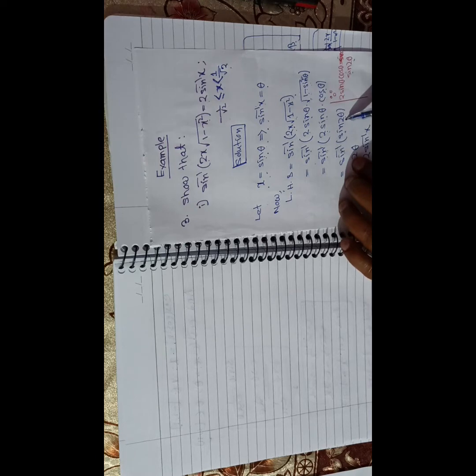Now we get sine inverse of sine 2 theta. We have already been given this rule, so we can use it and get 2 theta. Then 2 theta equals 2 sine inverse x, since theta is sine inverse x. That is proved, equal to the right hand side. Okay, very simple.